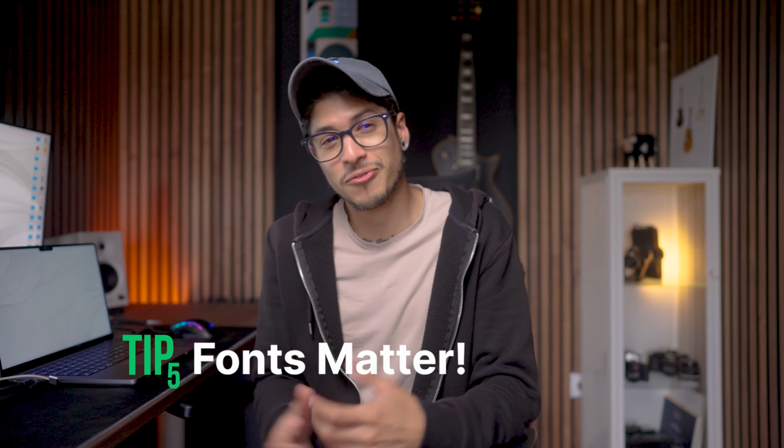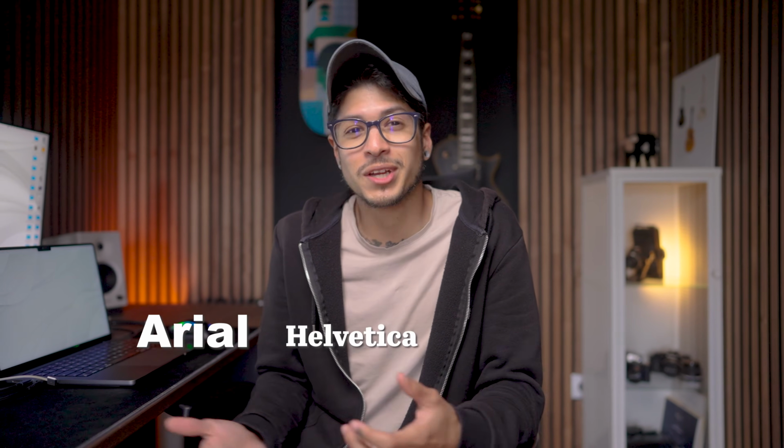And tip 5, fonts matter. You want to resist the urge to use Comic Sans, unless you're joking. Stick with web-friendly fonts like Arial, Helvetica, or Georgia for easy reading. And don't make your text too small. Nobody should need a microscope to read your email.